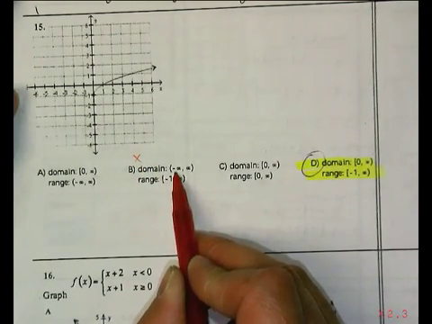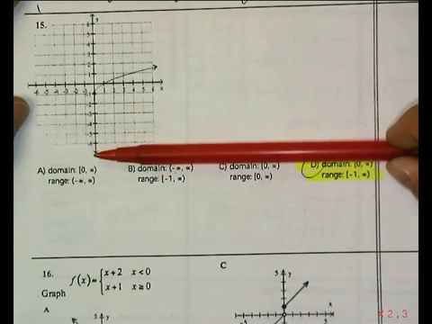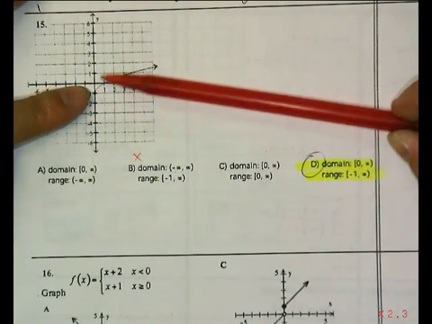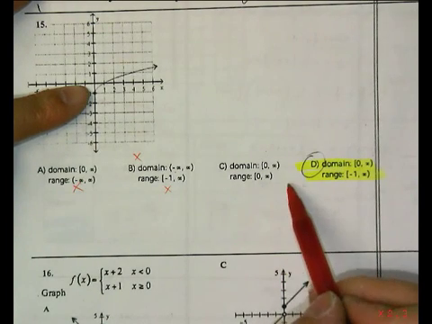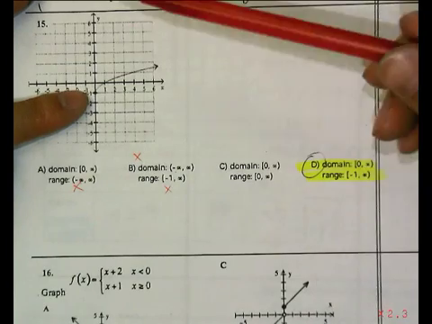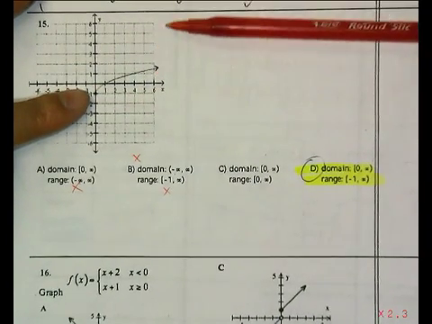Now for the range, I'm going to start from the bottom here. I'm not touching anything until I reach 1. So the 1 is the very first thing. So that's not this one, that one. The only one that has that there is, sorry, negative 1 is D. You're going from negative 1. The last thing you touch is the arrow again. The arrow means it keeps going up forever.